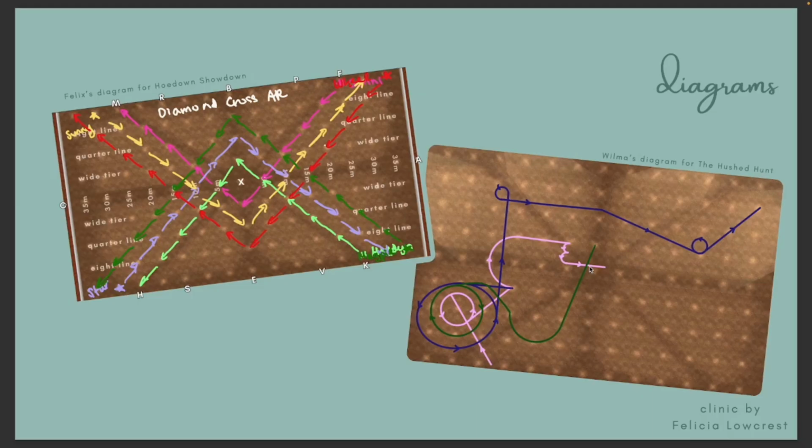You can then move to something a bit more quick and dirty like this. As long as your writers can understand what you're trying to communicate with the diagram, you are good. Don't try to hold yourself up to perfection if it demotivates you from choreographing, if that makes sense. All right, so those are diagrams.